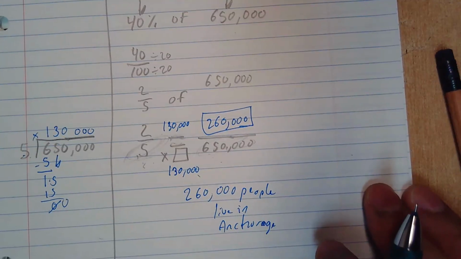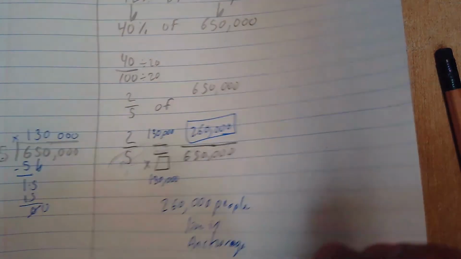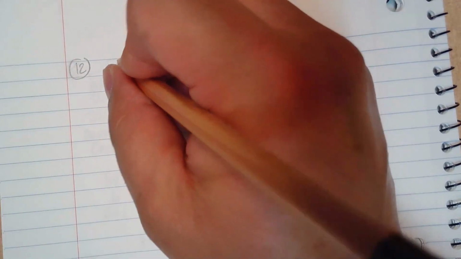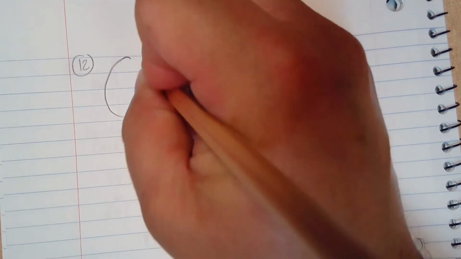There you go. Sorry for the sloppy writing. Okay, one more to go. Number 12. It says, estimate the percent that is shaded in each figure. Okay, figure. I don't know. What is that? All right, 12. More or less. Okay. And let's shade it in. Estimate the percent that is shaded in each figure.